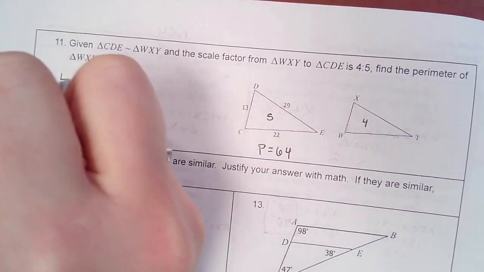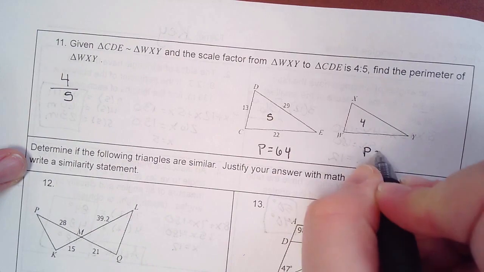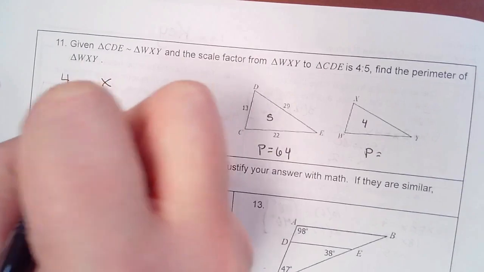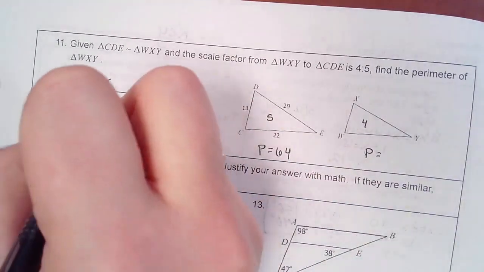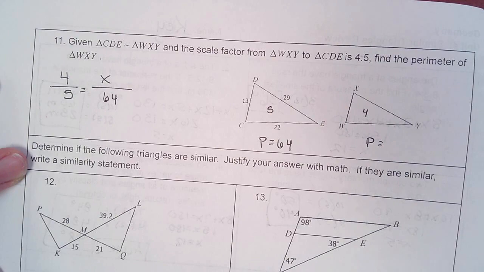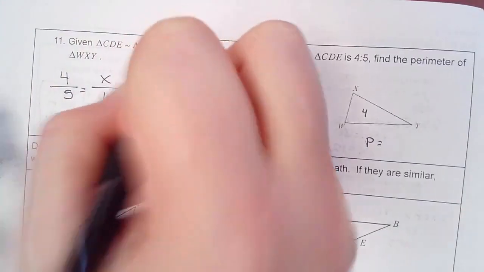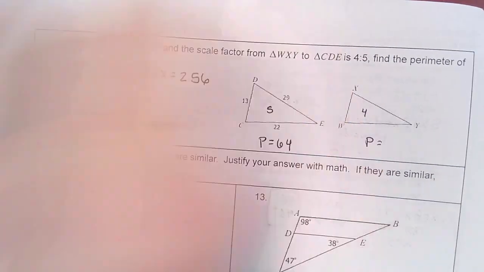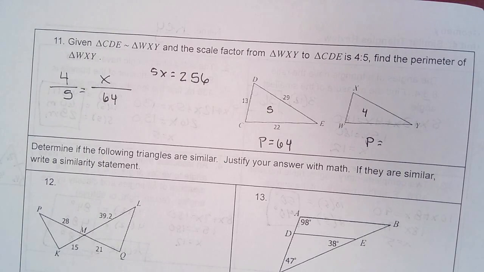So if my scale factor is 4 to 5, we want the perimeter of the right, so x, over the perimeter of the left, so 64. Cross multiply, 5 times x is 5x, 4 times 64 is 256, and divide by 5, I'm getting a decimal of 51.2. Should be okay. Just gonna double check my math here.